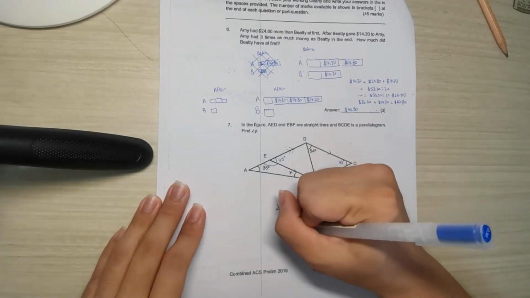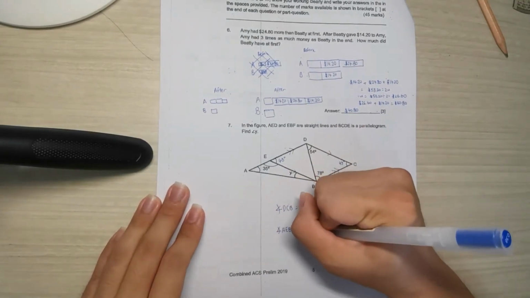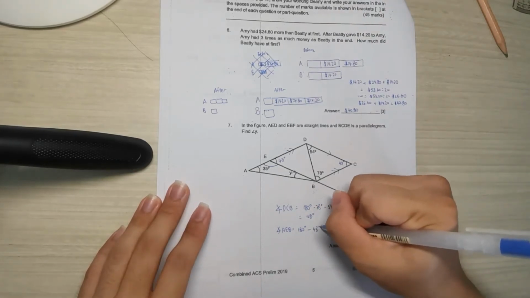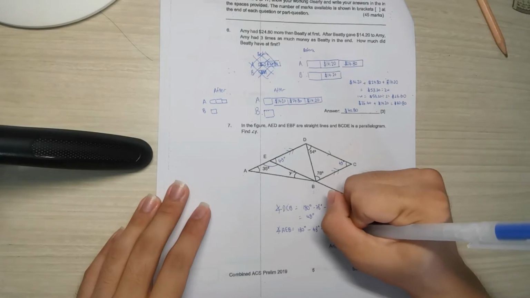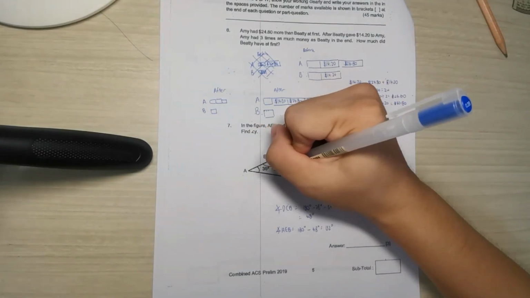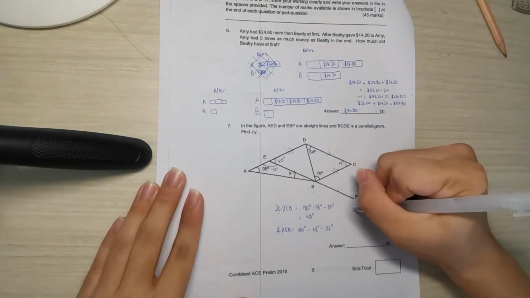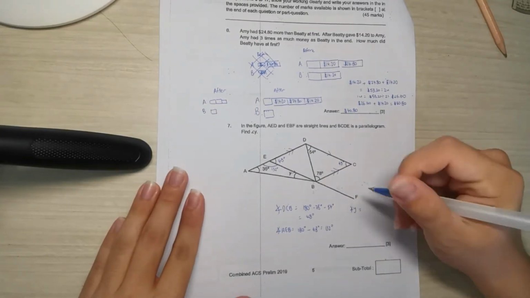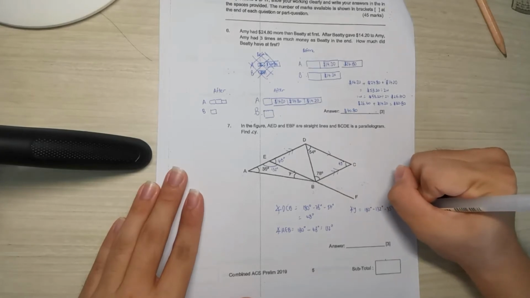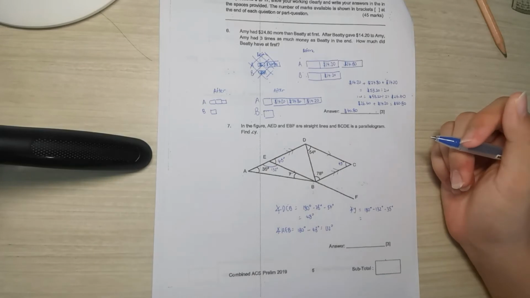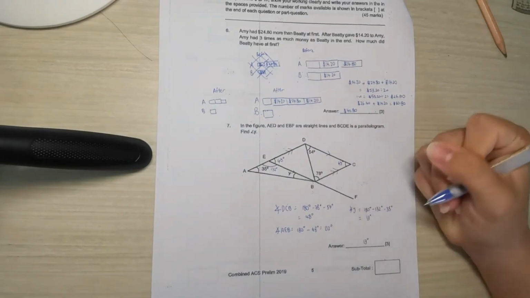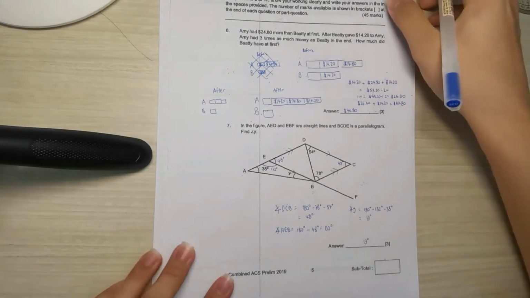So angle AEB equals 180 degrees minus 48 degrees, which is 132 degrees. So let me label. So your last step, you want to find angle Y, right? So you just take 180 degrees minus 132 degrees minus 35 degrees. And you should get 13 degrees. Okay, moving on.